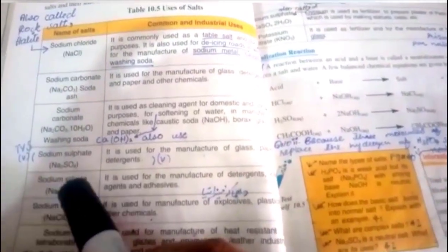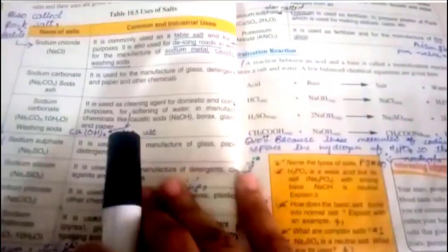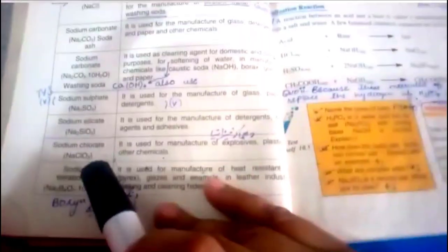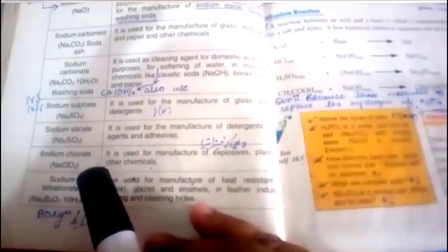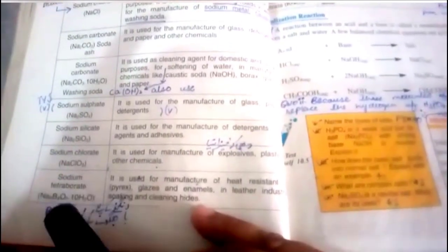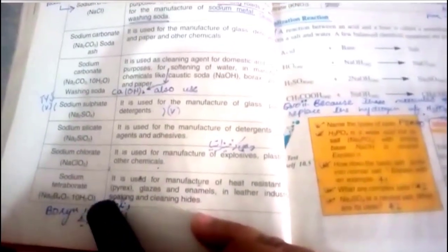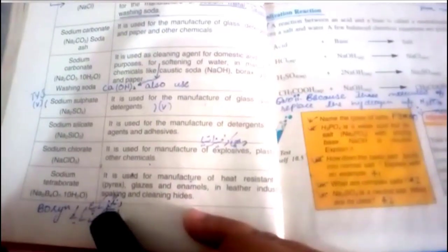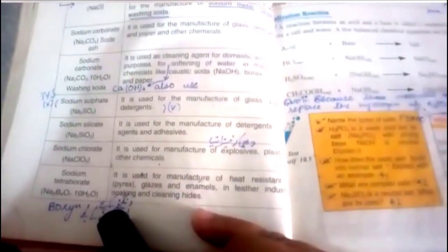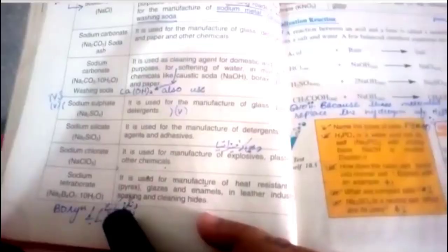This is used for the manufacture of glass, paper and detergent. Sodium silicate is used for the manufacture of detergents, adhesives and cleaning agents. Then we have sodium chlorate, used for explosives, plastics and other chemicals. Sodium tetraborate is used for the manufacture of heat-resistant glazes, enamels, and in the leather industry for soaking and cleaning hides.